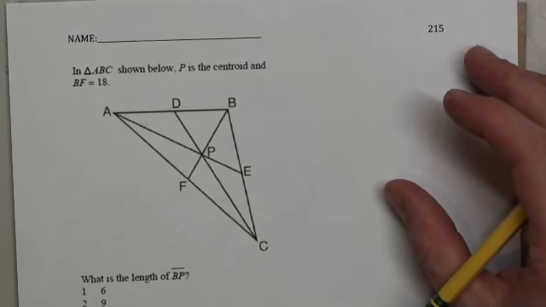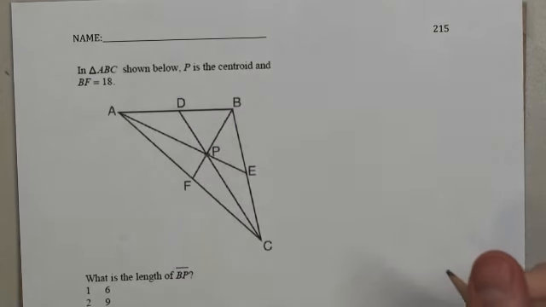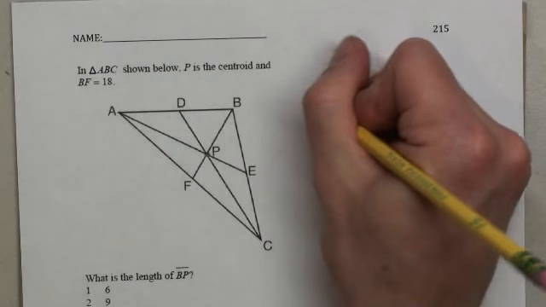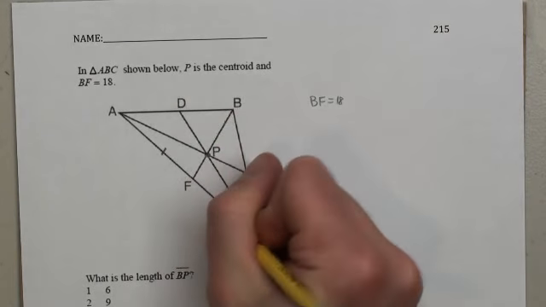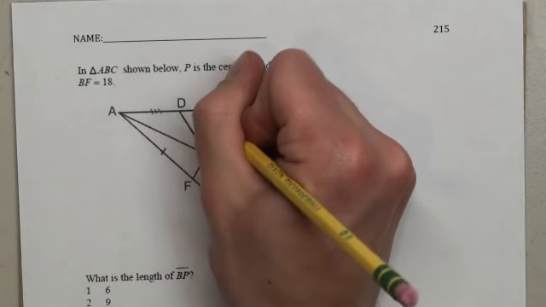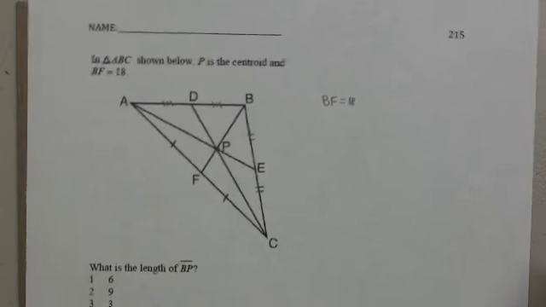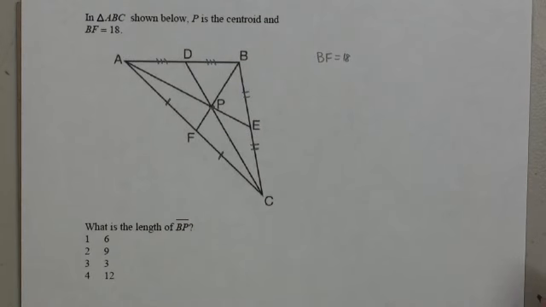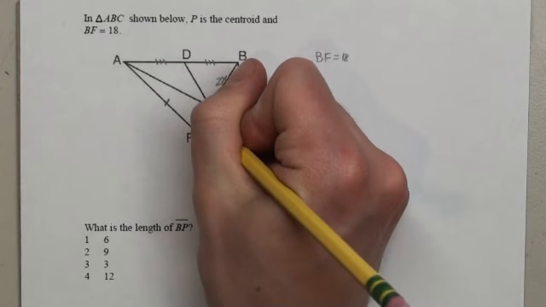Almost there. Two left. ABC below. P is the centroid. And BF equals 18. I know this side equals this side equals this side, and this side equals this side. Okay, what is the length of BP? Well, BP is 2x, and PF is x.